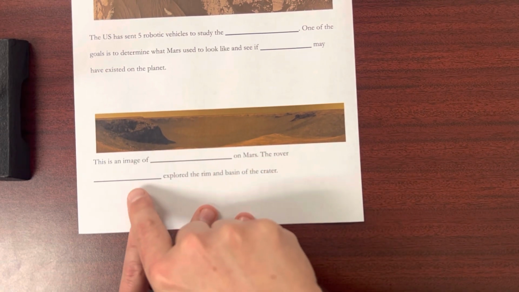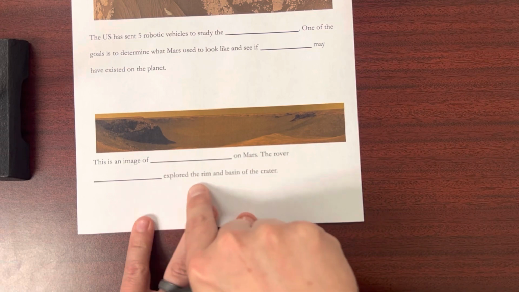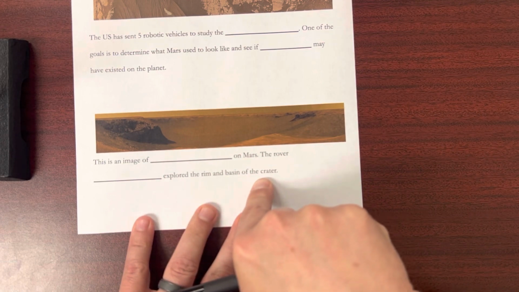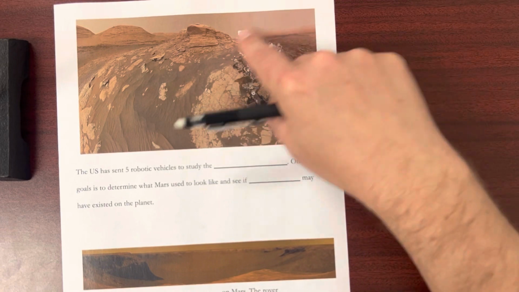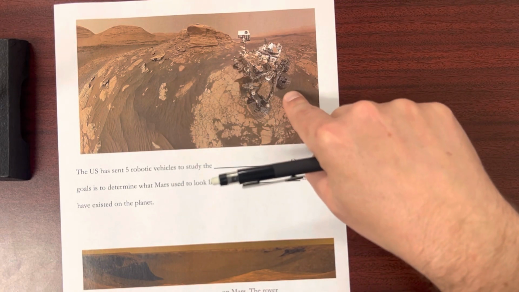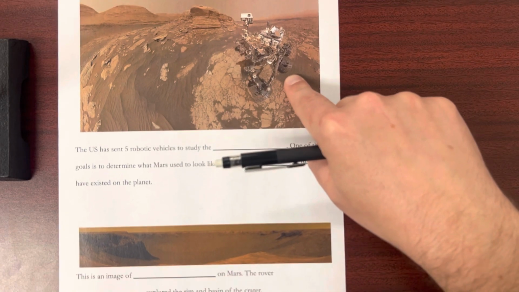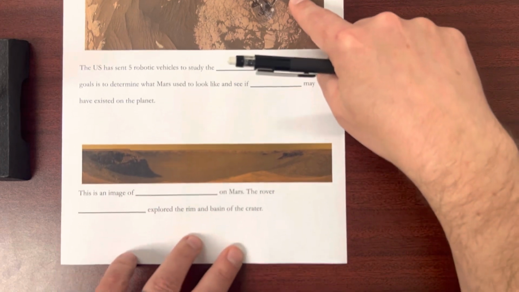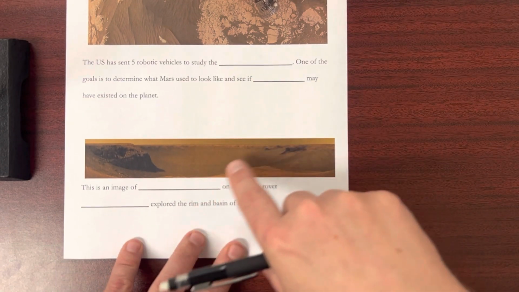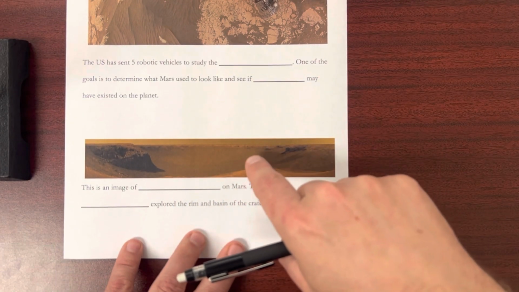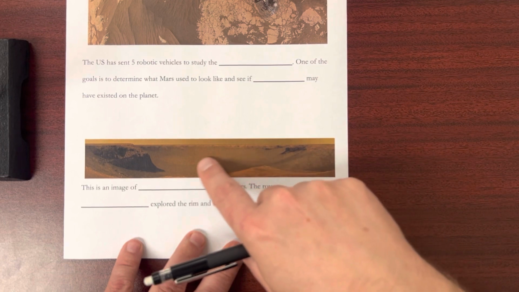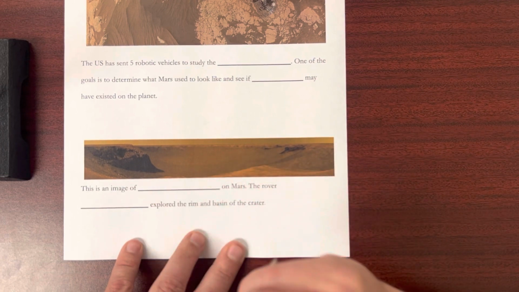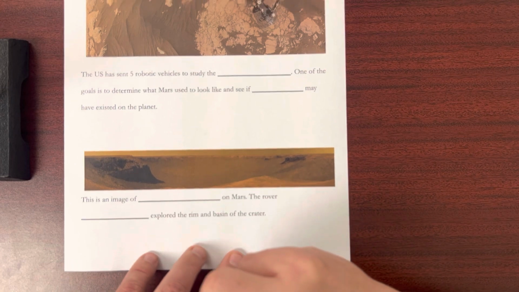The rover Opportunity explored the rim and basin of the crater. Opportunity is like one of these robots here, one of our current modern ones that's up there and still going through explorations and investigations. At one point it went into this crater doing some studies there and then came back out of the crater. So this just gets us started.